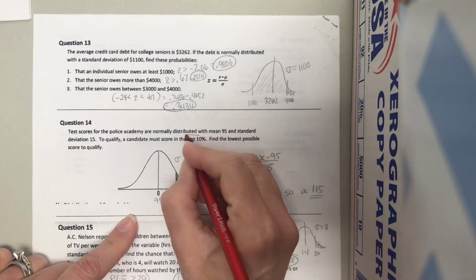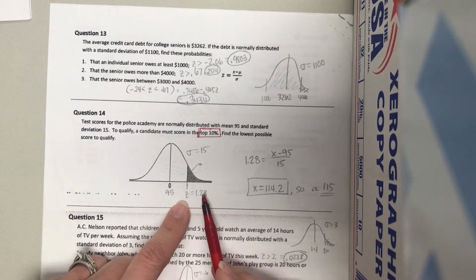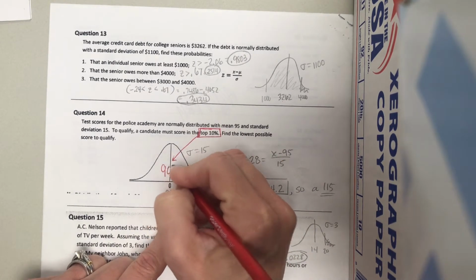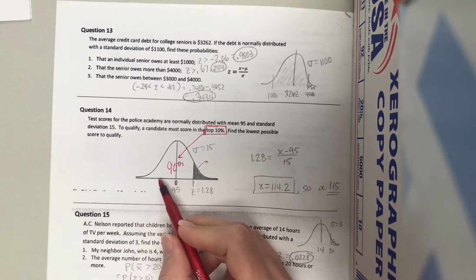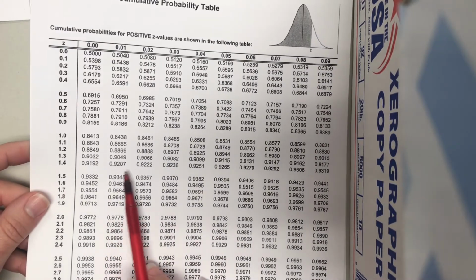Okay, oh, here's a question about a top 10%. So top 10%, do you guys agree that really is the 90th percentile? If you're in the top 10%, you're better than 90%. So we want to look on the positive side for 90%.